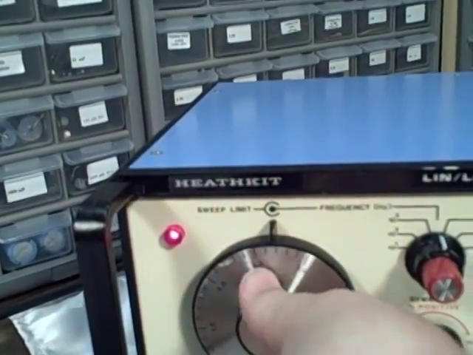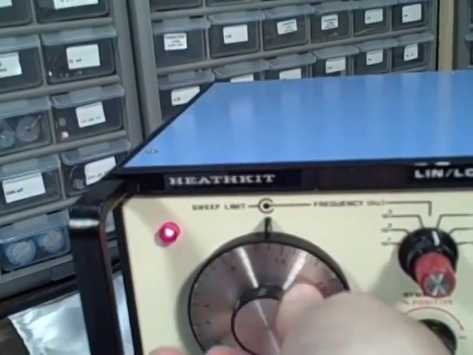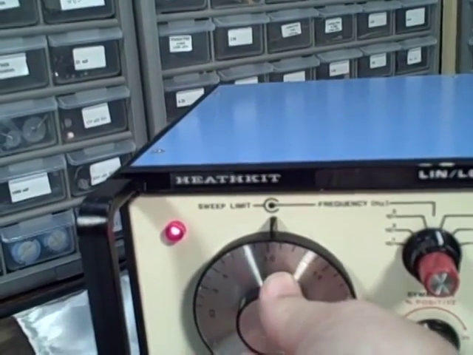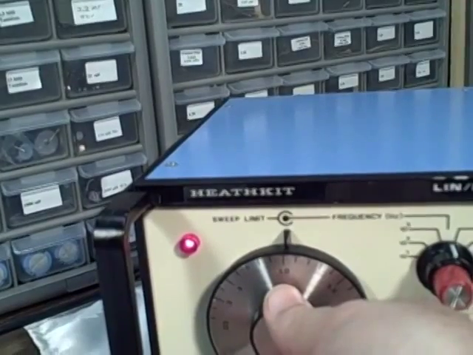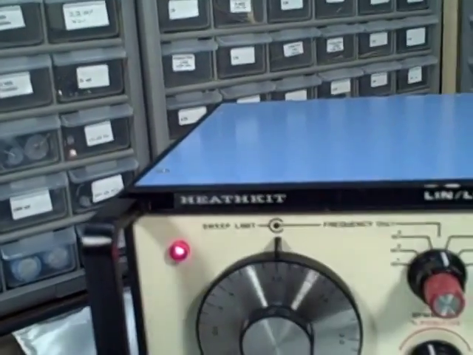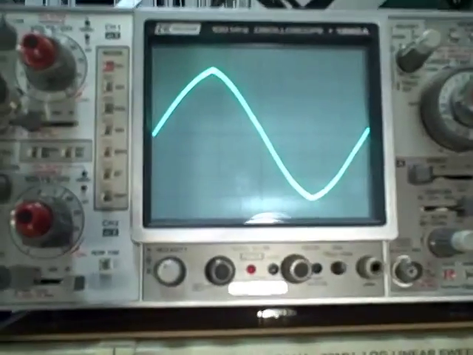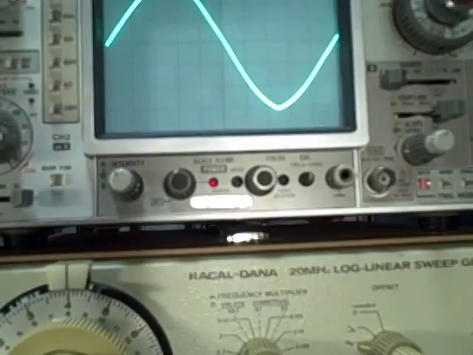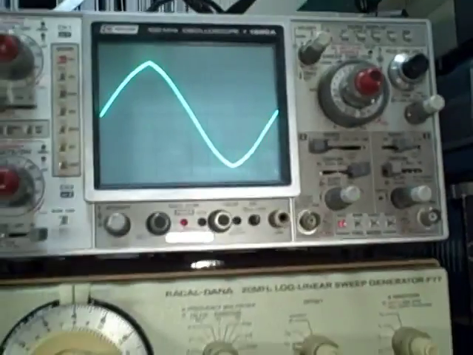Okay, take ourselves down to 10 kilohertz. Well, I'm going to put it right on the 1 on the dial. And we see that we are running roughly one cycle in 10 divisions at 10 microseconds.